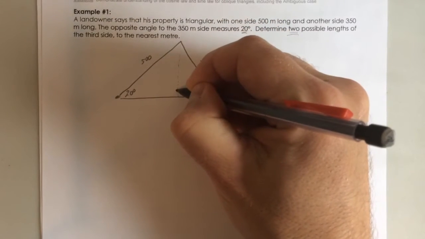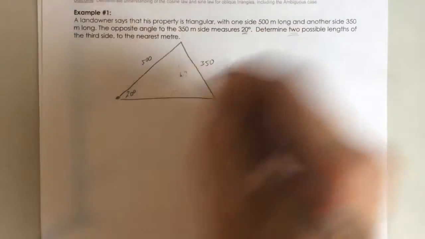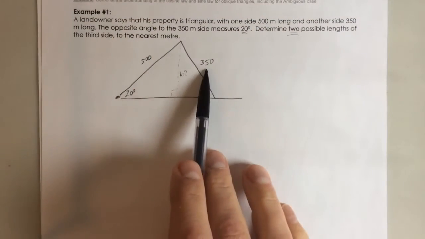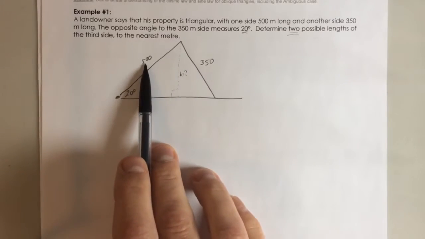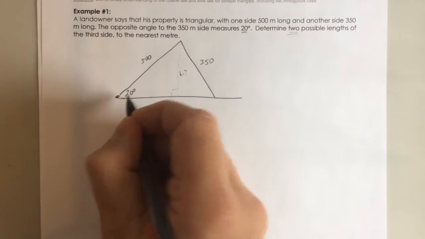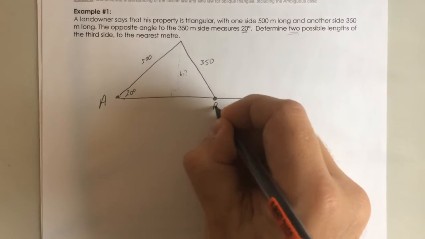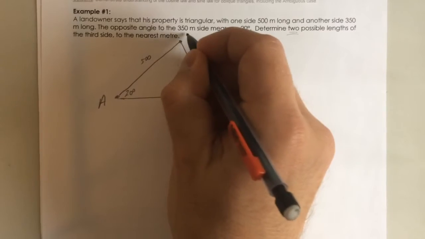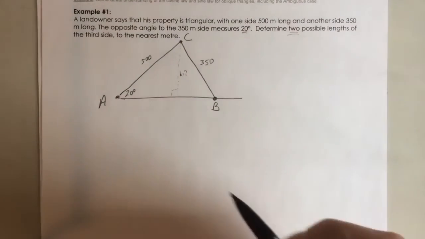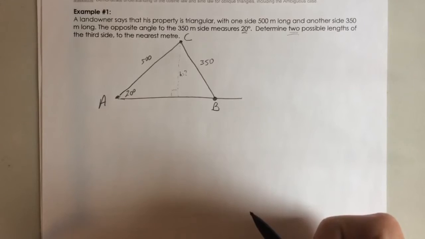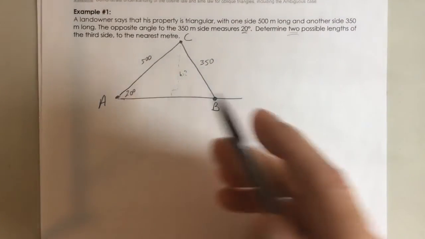From the previous sections, we know that if there are going to be two answers, we should see that the 350 is going to be between the height and 500. So we're just going to label our triangle. We're going to call this side A, go over here and call this B, and call this top side A. Again, that's just so we can organize our thoughts and make sure we put our formulas down correctly. So we should end up with two possible answers. Again, we're just going to check this.